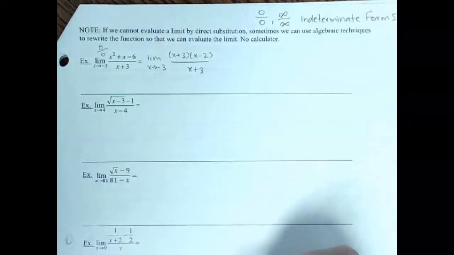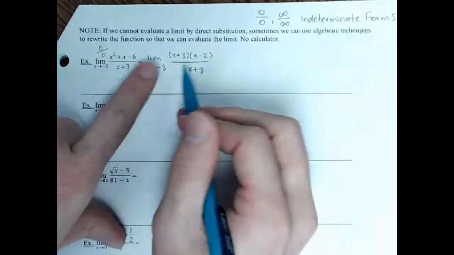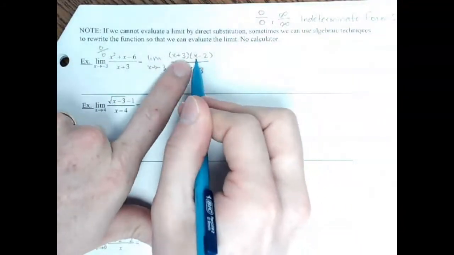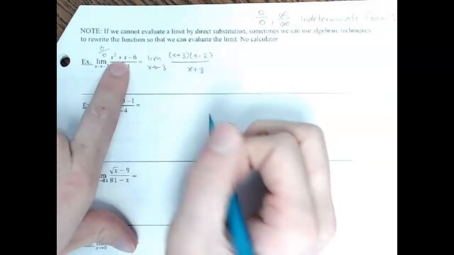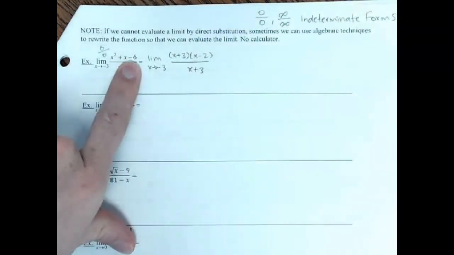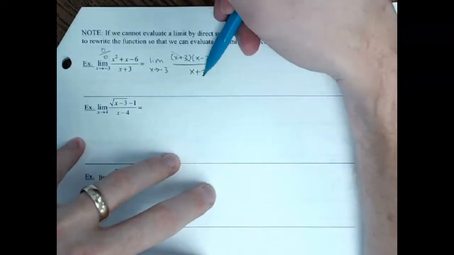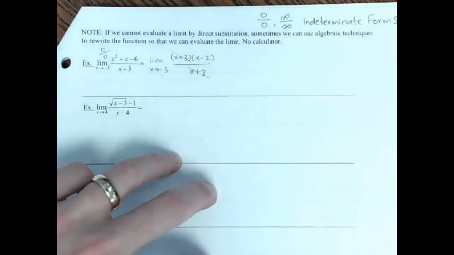You can always check by multiplying it back together. That would be x squared. Then you have a negative 2x plus 3x, negative 2 plus 3. That does combine to give you the correct middle term. And then the constants multiply to the negative 6. That's wonderful. Okay, so we factored it, and then look, we have this chunk that's present in both the numerator and the denominator, which is going to reduce.